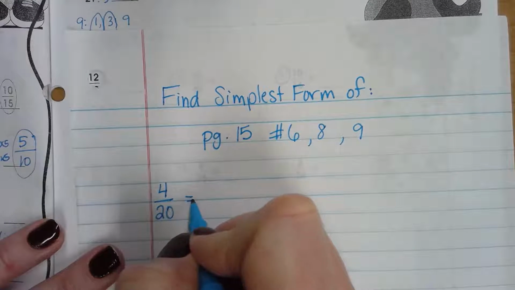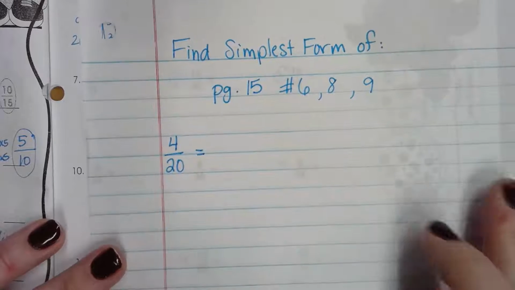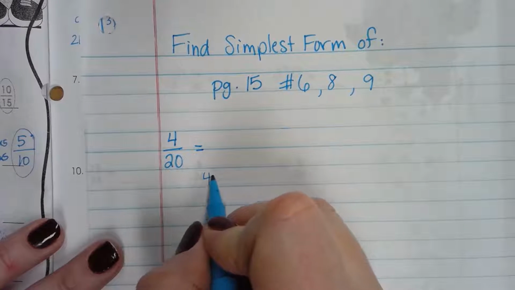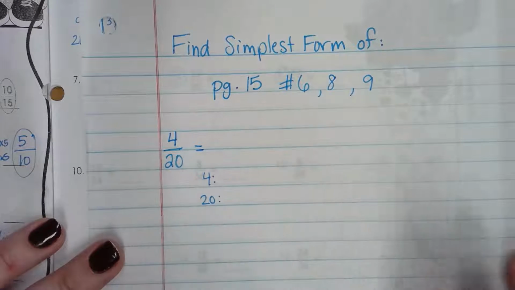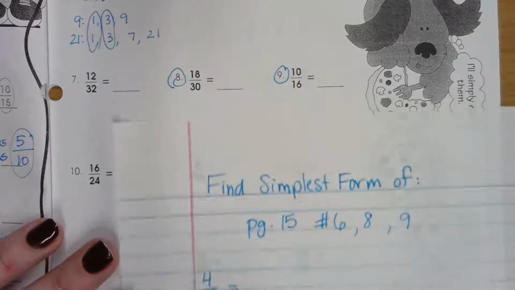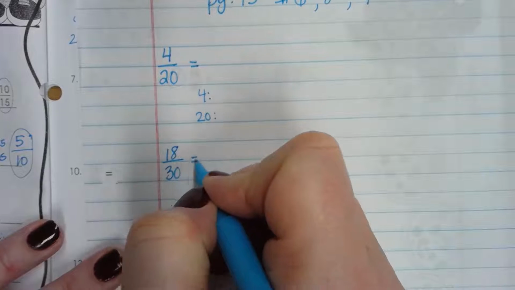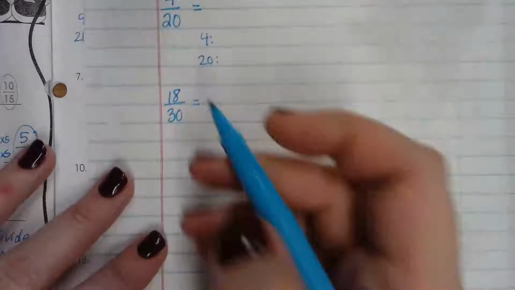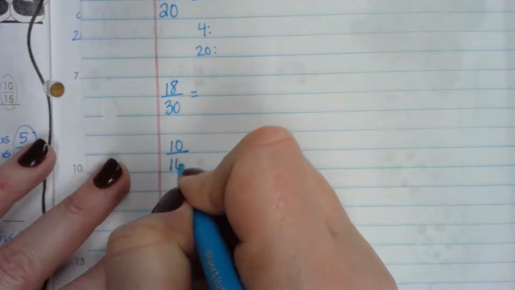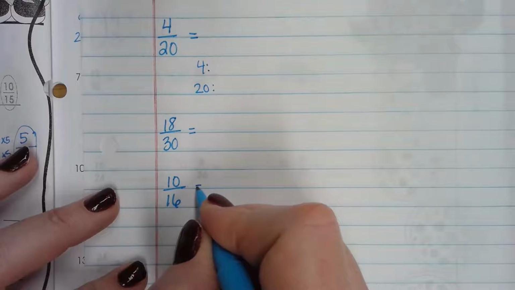So on lined paper, I want you to write 4/20ths. And you're going to tell me what simplest form is. So find your 4s, find your 20s, right? Divide by the common factor. Then you're going to do that for 18/30ths, and 10/16ths. Okay, those 3. When you are done with that, turn it in.